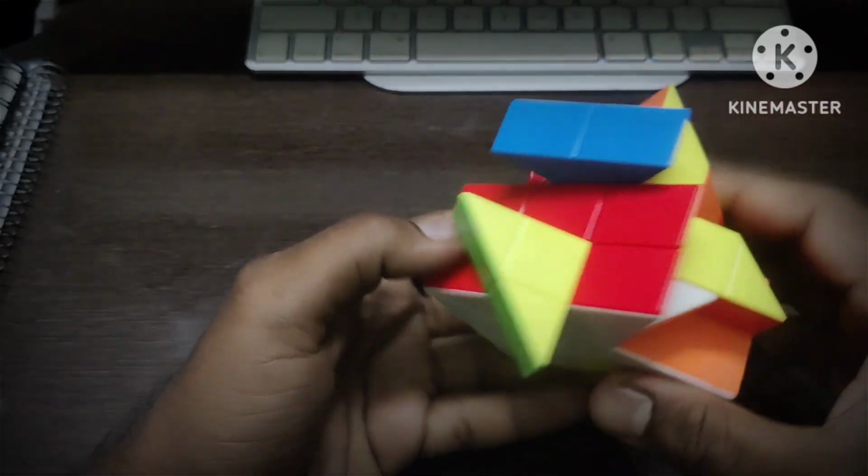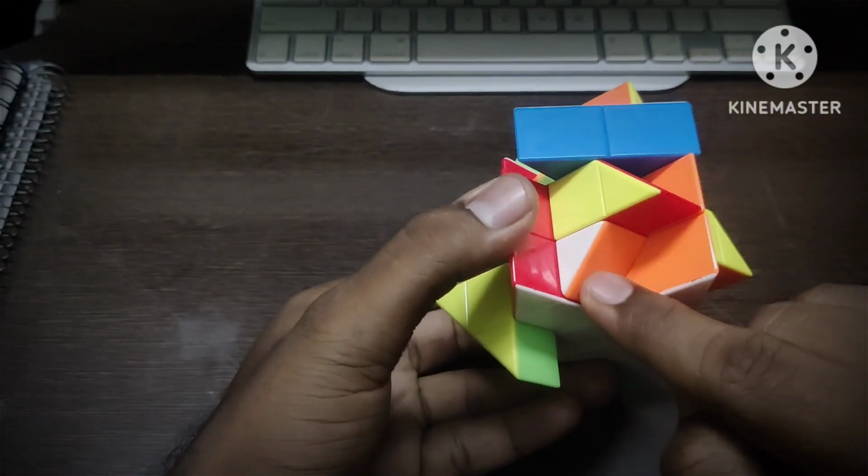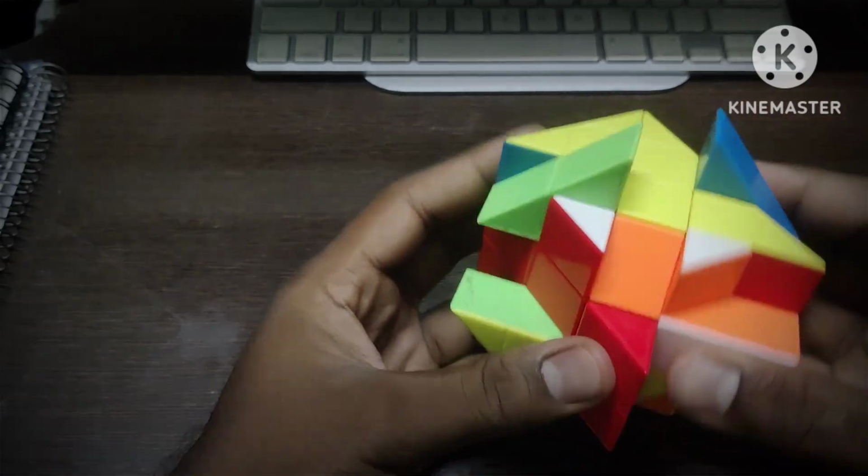Got it? So we're going to apply the same for this as well. Now this is the piece which is supposed to be at this spot down here. So we're going to apply the right algorithm.